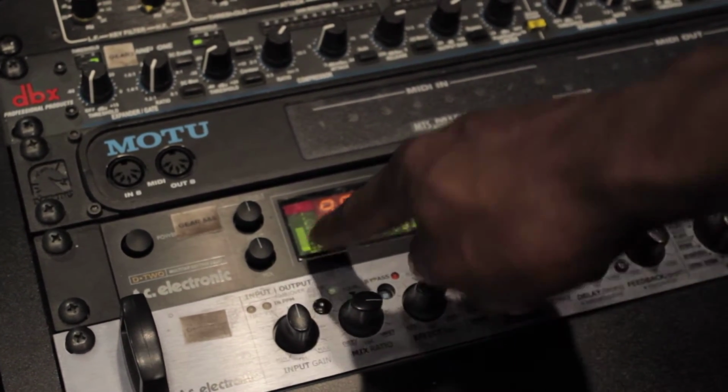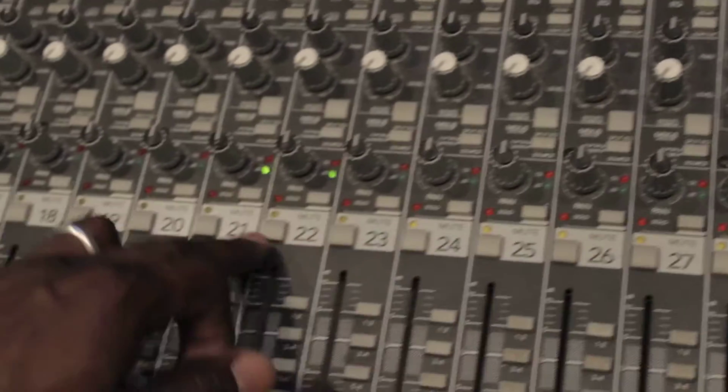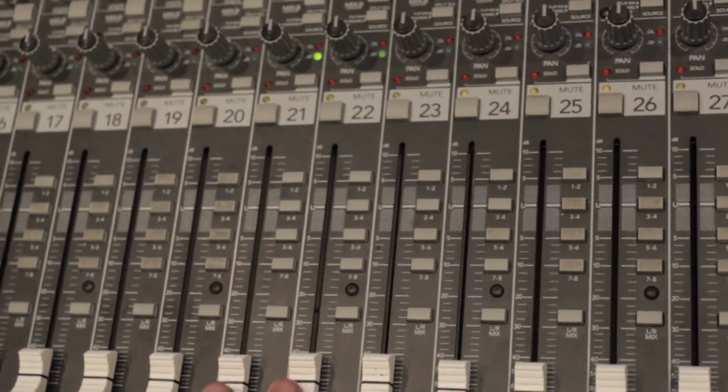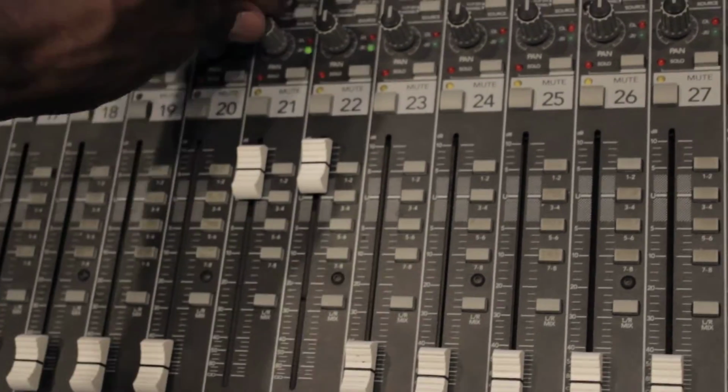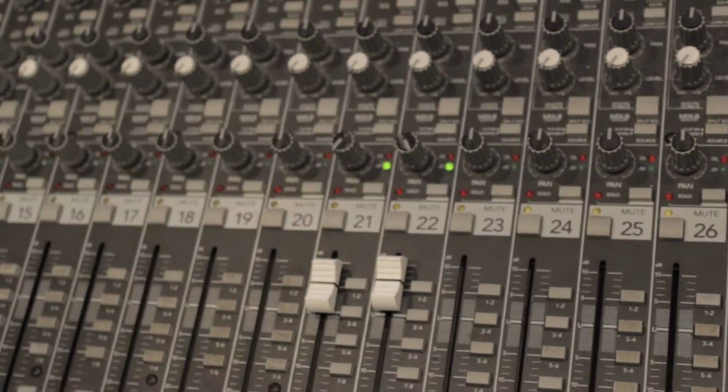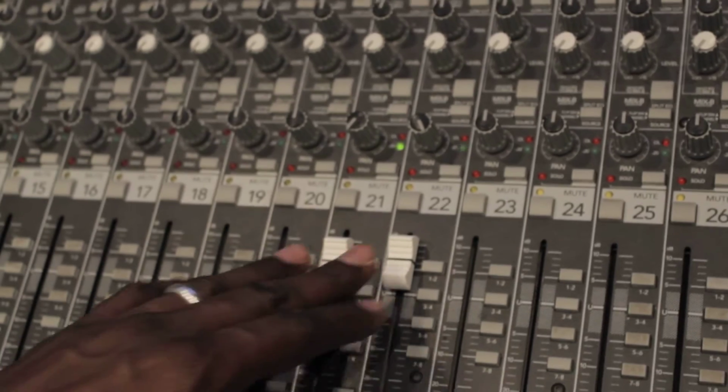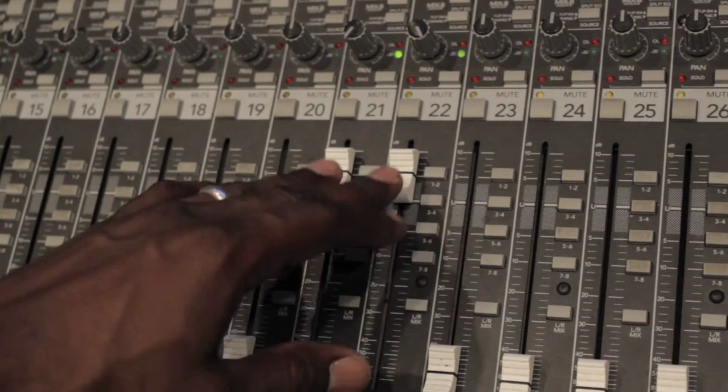So we have it coming in. It's coming back to our spare channels that we plugged it into, 21 and 22. Like all things, we'll turn it up. It's still stereo, so we pan it and we assign it to our left-right mix. Now our signal has delay on it.